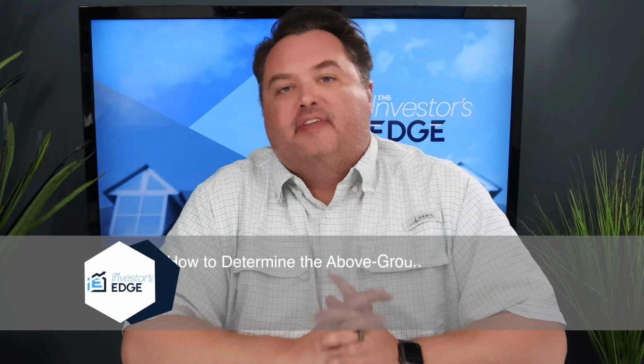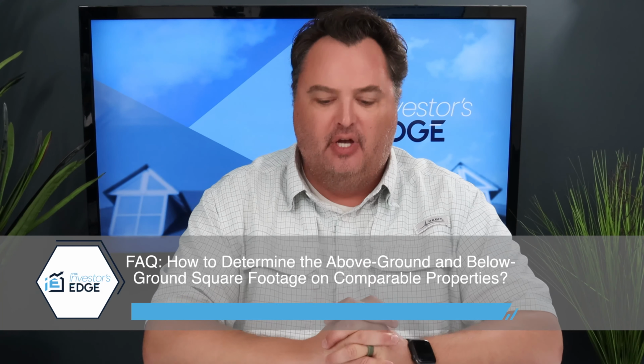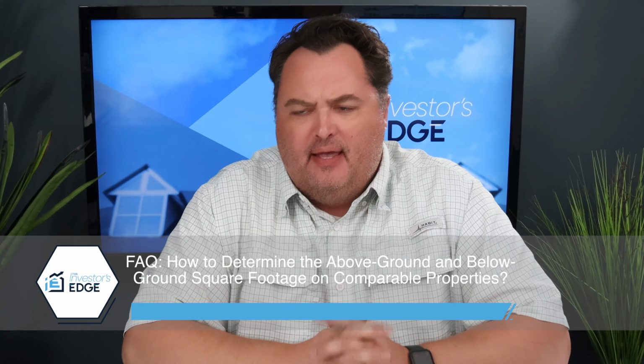How to determine the above ground and below ground square footage on comparable properties. Here's the difficult thing. There's not really an easy way to do that. In some states, below ground square footage is counted as square footage and is getting about the same or within a reasonable amount of the square footage of above ground square footage. Those states are typically more in the West.